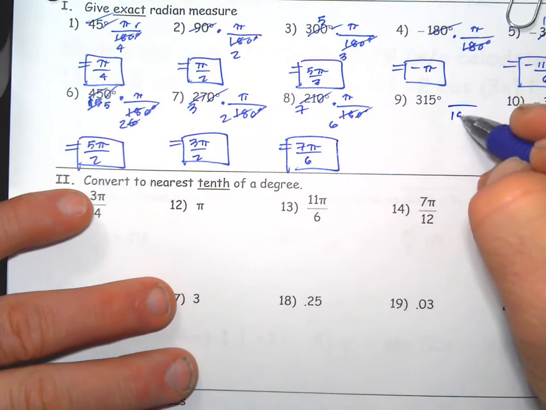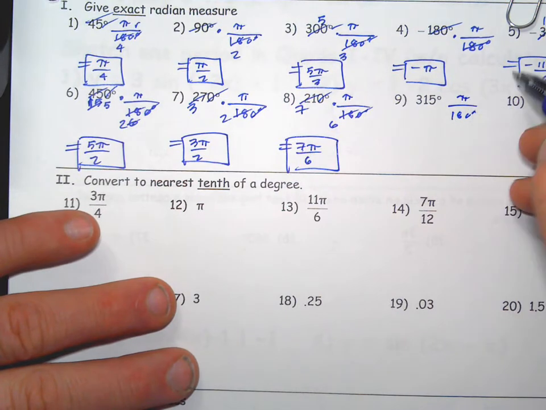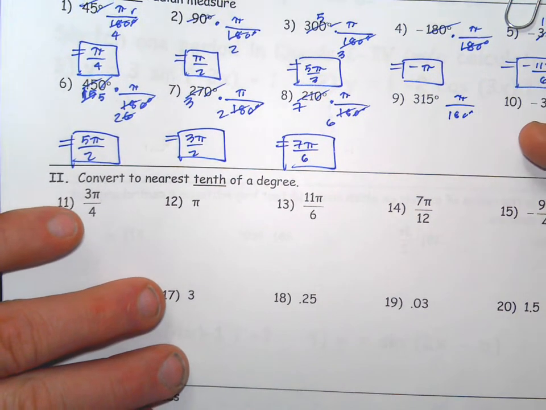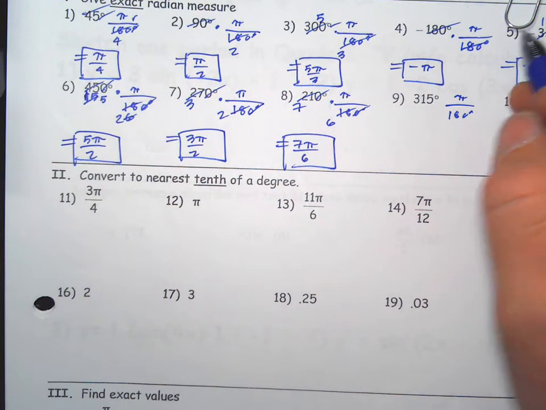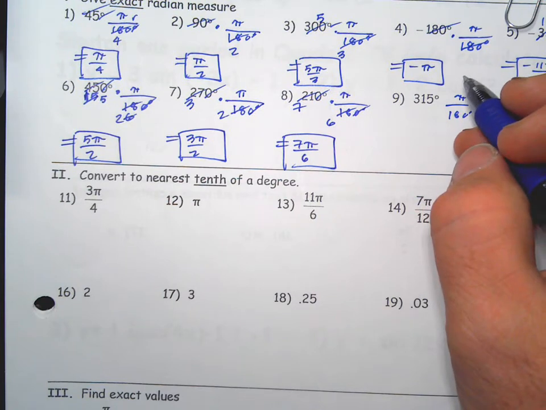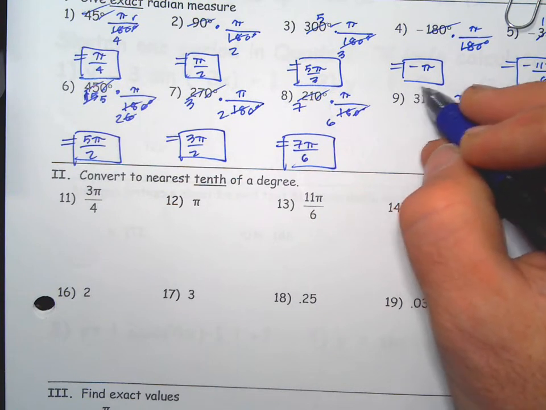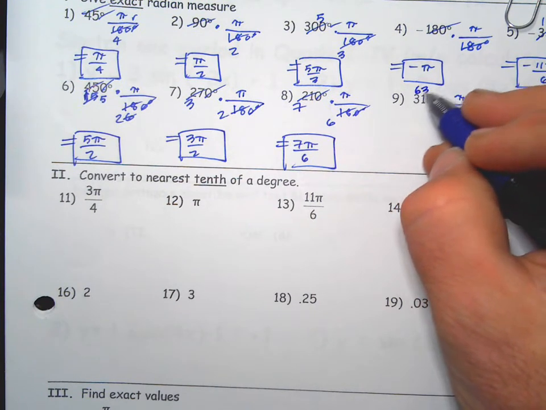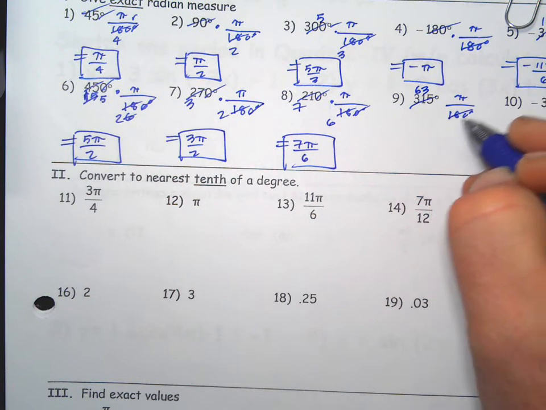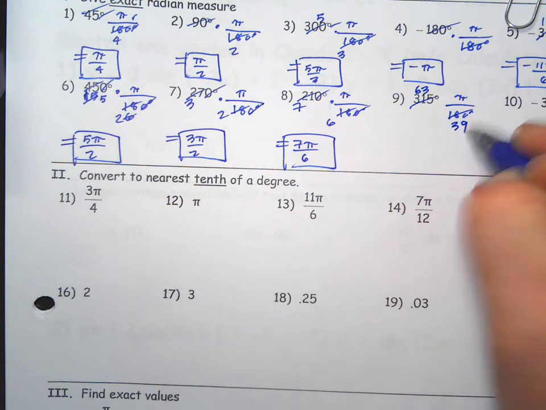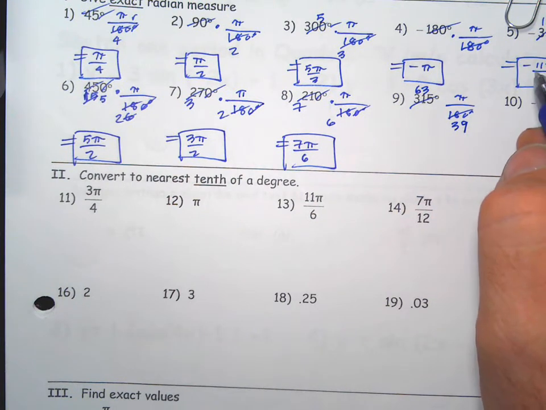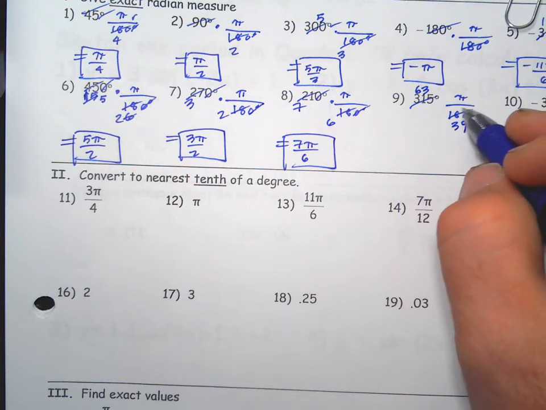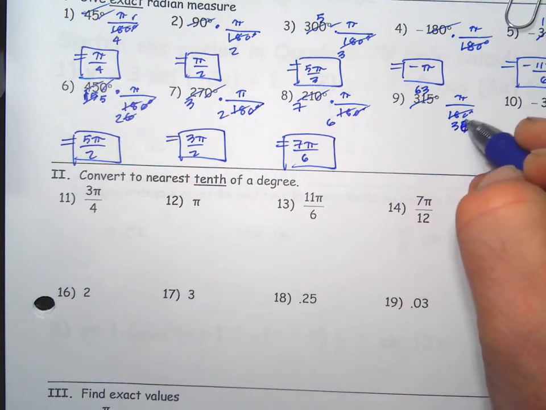180 degrees on the bottom, pi on the top. You divide, let's see, what can we divide? At least a 5, right? 5 would go into this 63 times, 5 would go into this 39 times. Every 10 is 2 5s, so 18 tens, 36 5s.